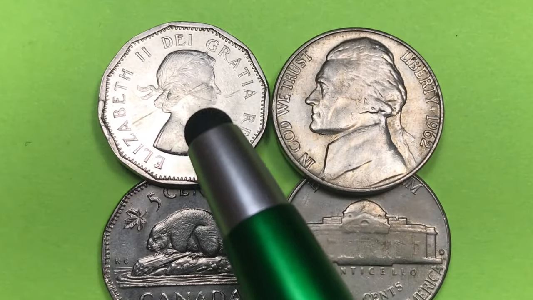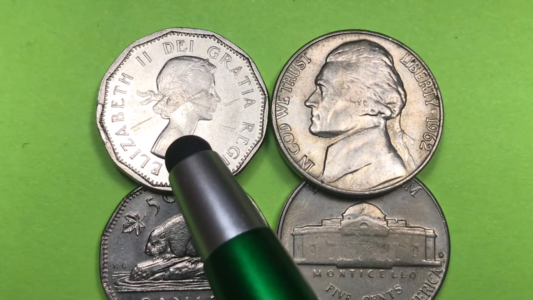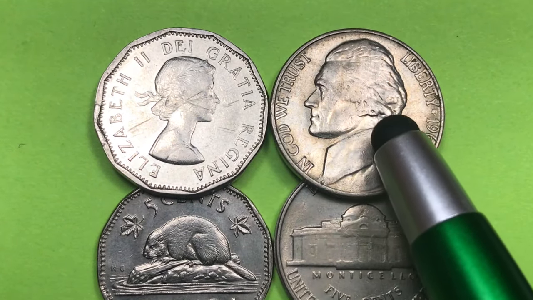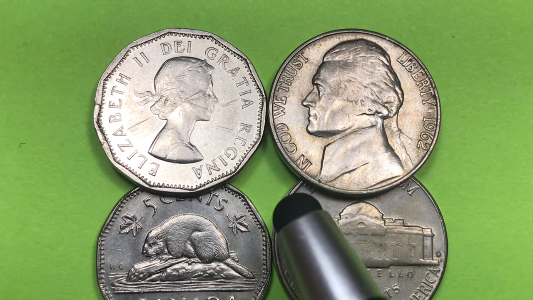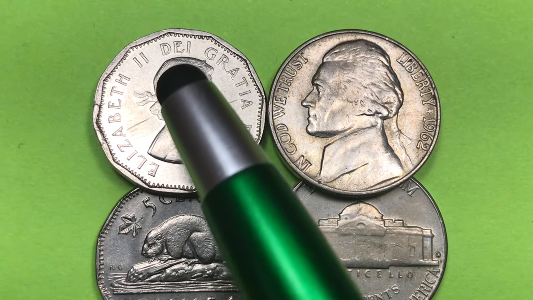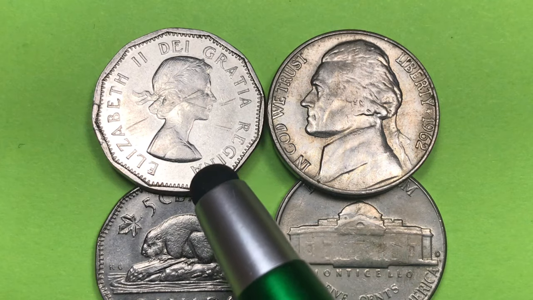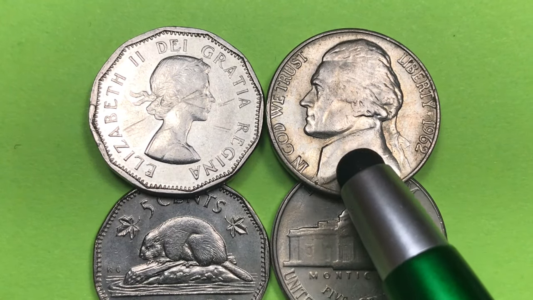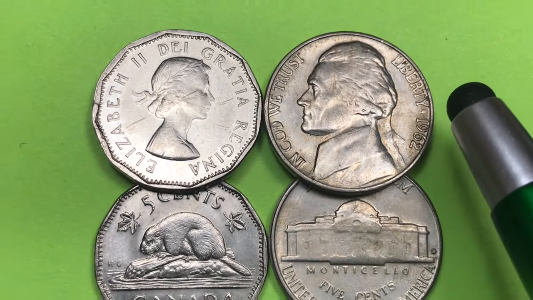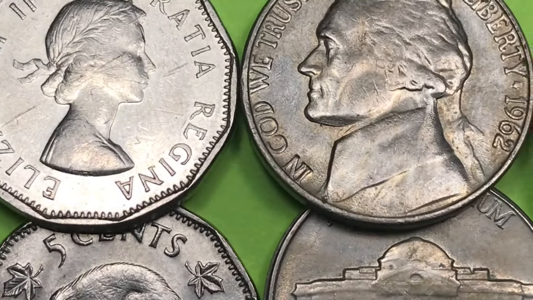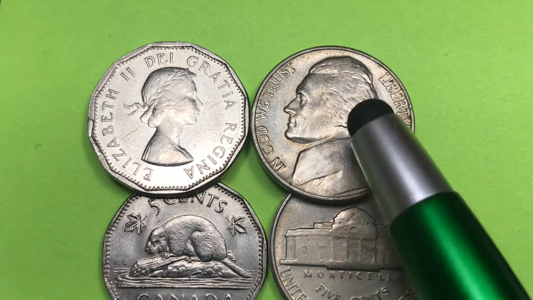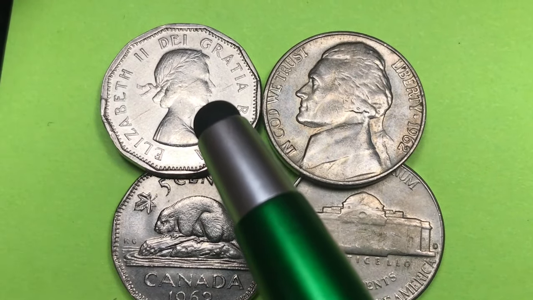Well, the first thing you notice is Queen Elizabeth II, a Mary Gillick portrait from when she was 29 years old, is facing to the right, Thomas Jefferson facing to the left. It says Elizabeth II, Dea Gratia, Regina, Elizabeth II, by the grace of God, Queen, on the front of this coin. On this coin it says, In God We Trust, Liberty. There's a star there and a 1962. So the date's on the front of the American nickel, not on the front of the Canada nickel from 1962.